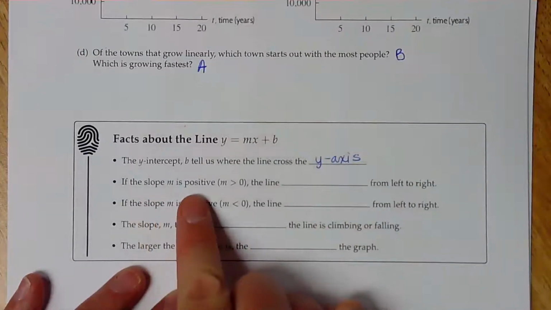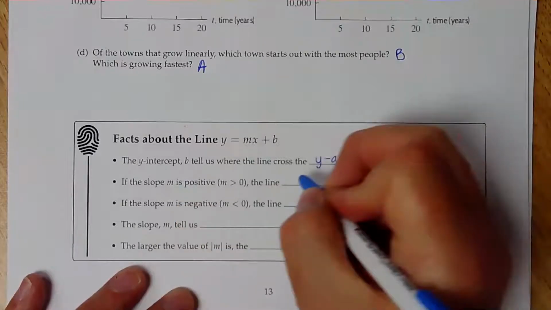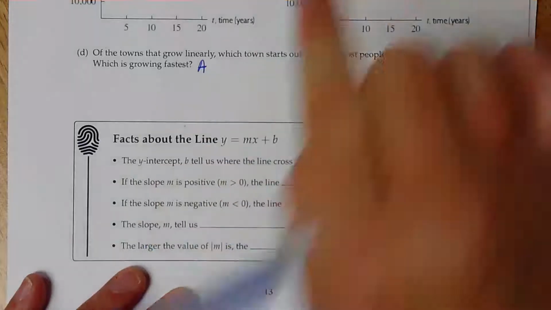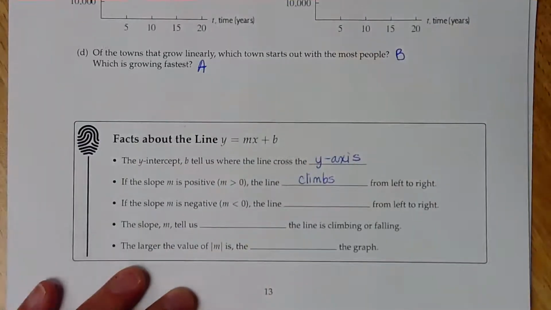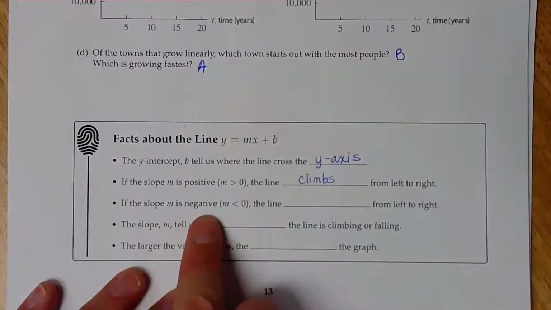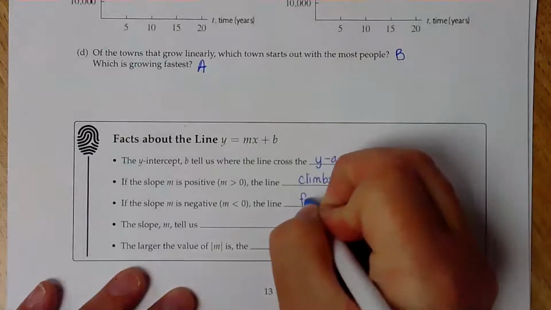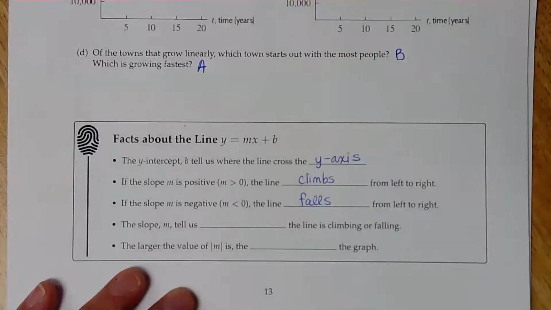If the slope m is positive, so if our slope is greater than 0, the line climbs or grows. Right? It goes uphill as we look at the graph from left to right. If the slope m is negative, so if m is less than 0, the line falls as we look at it from left to right. So in other words, it goes downhill or decreases.